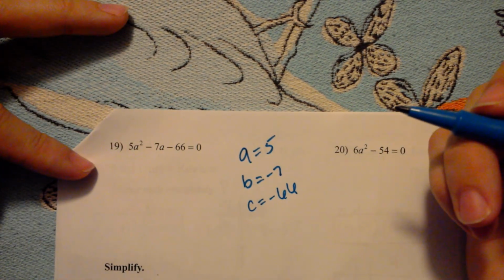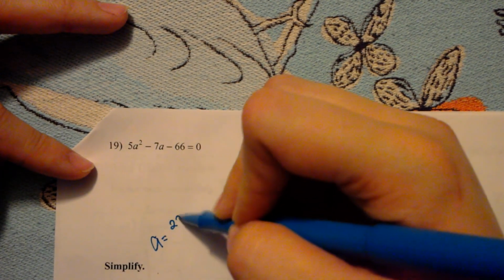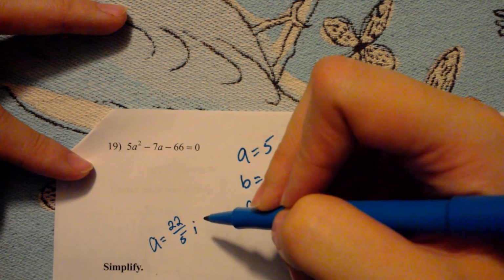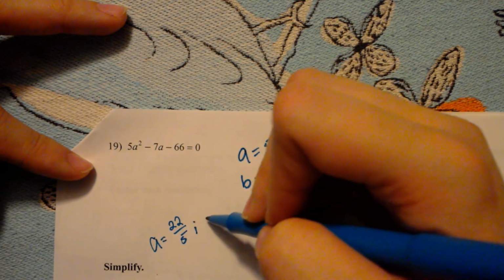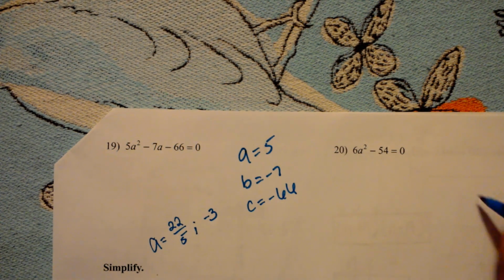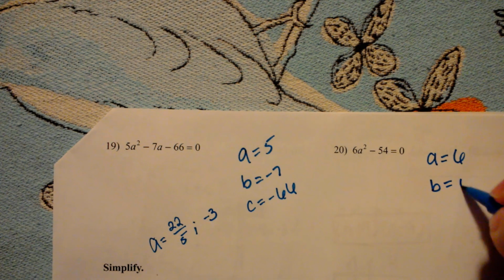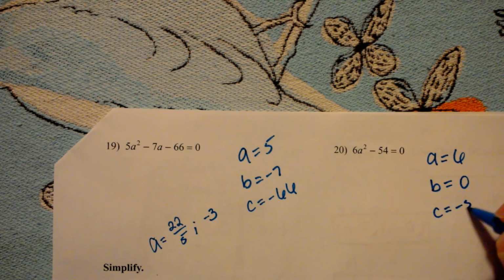And on 19, you should get 22 fifths and negative 3. And on 20, your A value is 6, your B value is 0, and your C value is negative 54.